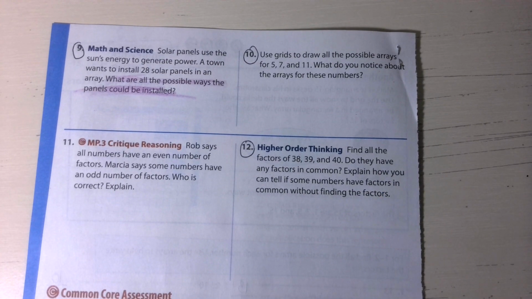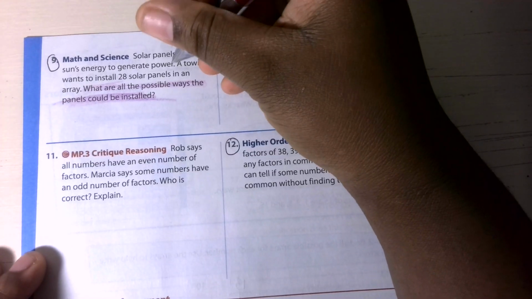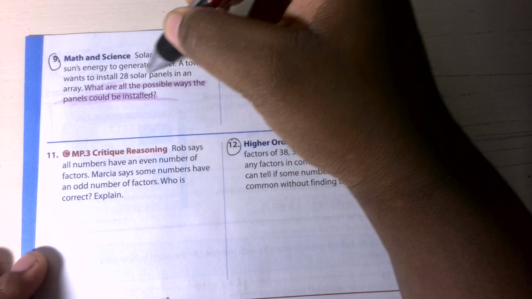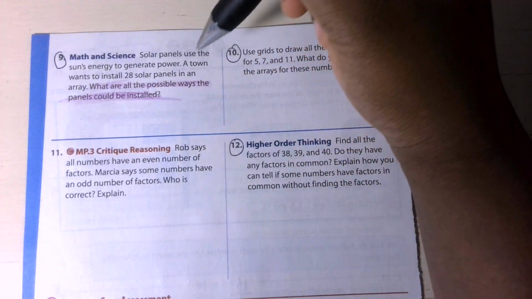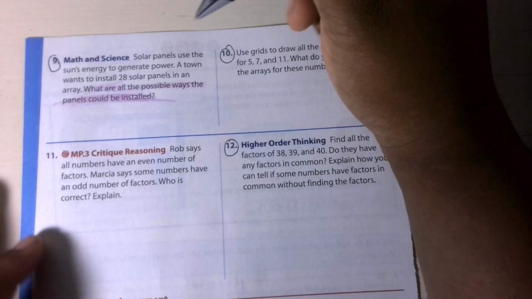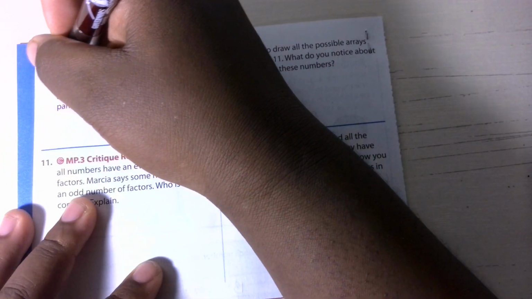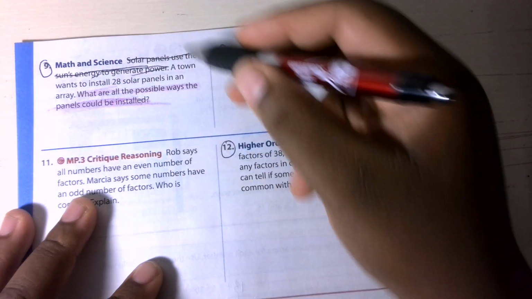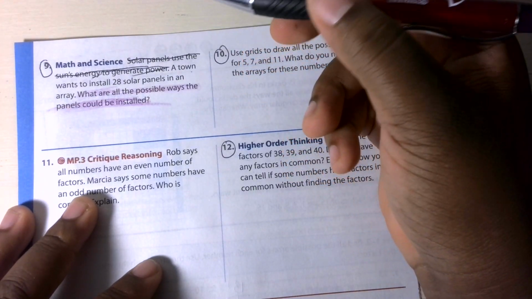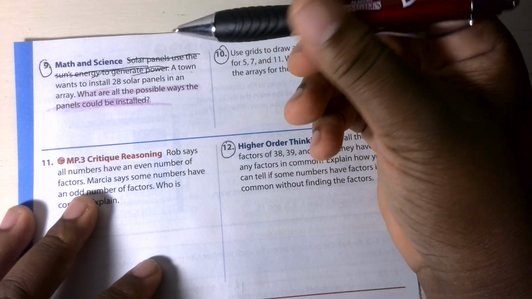Solar panels use the sun's energy to generate power. That's just background information. A town wants to install 28 solar panels in an array. That's important information. What are all the possible ways the panels could be installed? And that's our actual question. I don't need this sentence at all to answer this question. A town wants to install 28 solar panels. And I'm asked what are all the possible ways the panels could be installed.